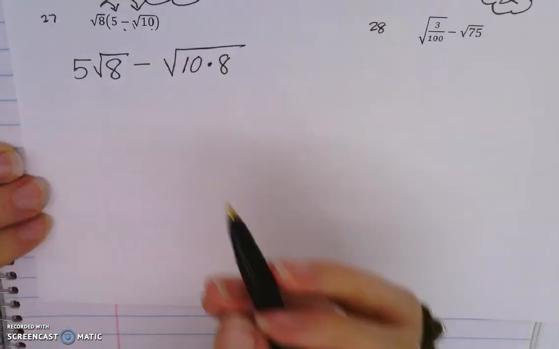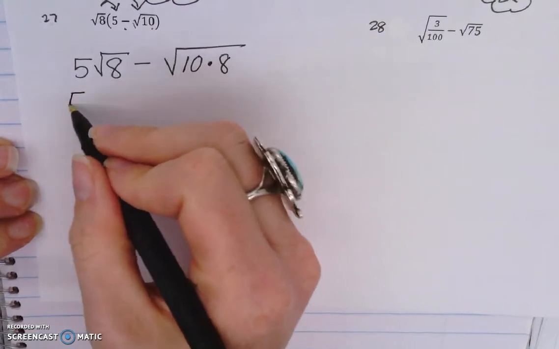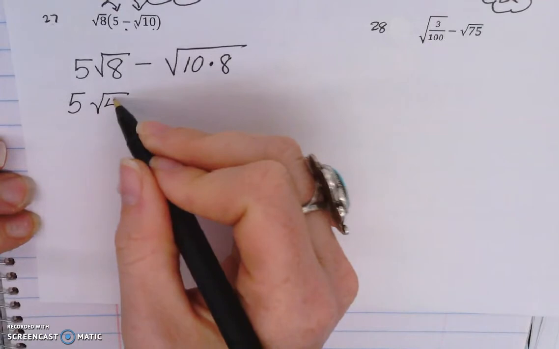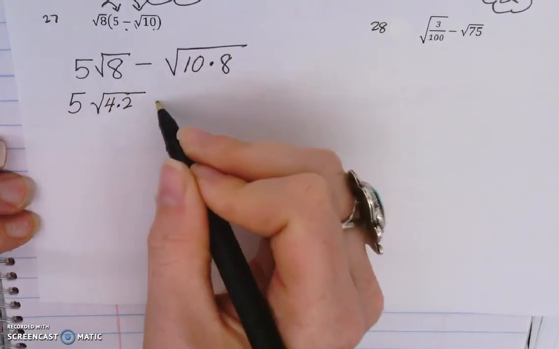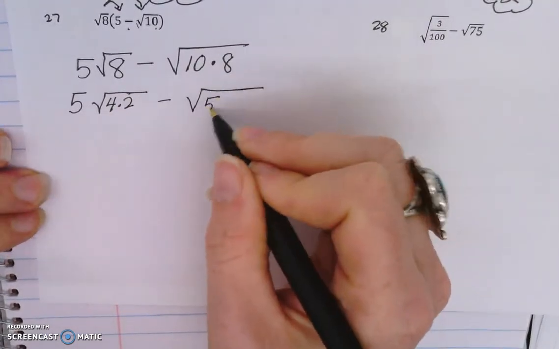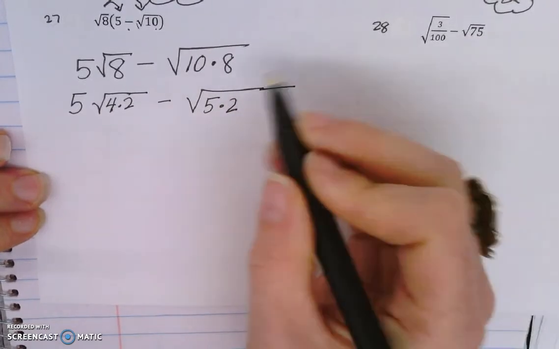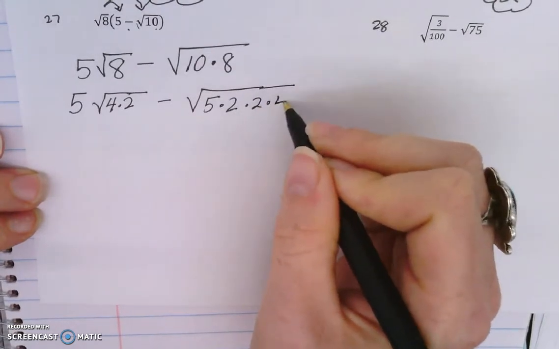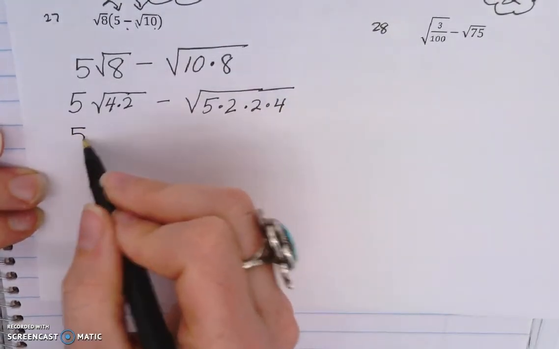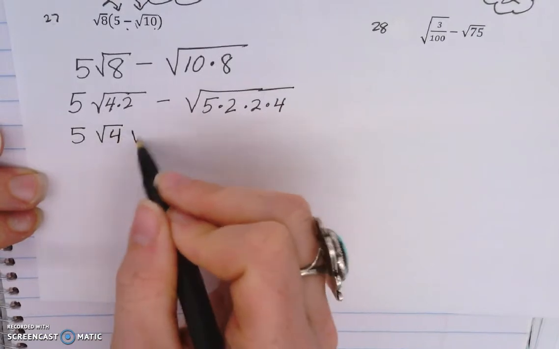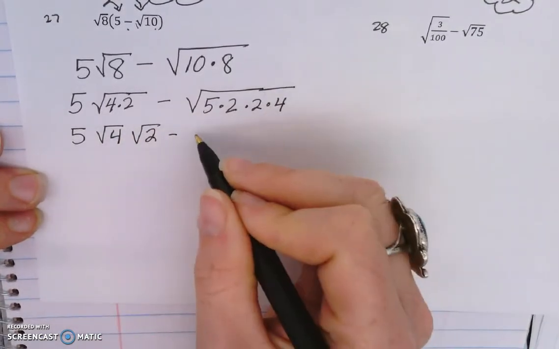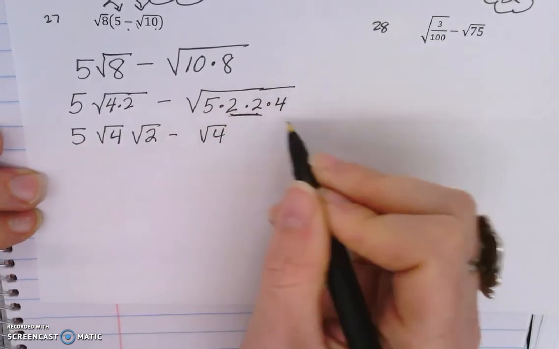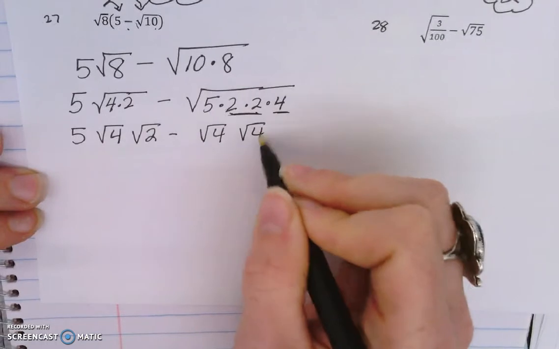Square root of 8 is a very common radical we run into, and maybe you have it memorized now that it's 2 radical 2, but just in case you don't yet, this is 4 times 2, radical 8, minus, let's break up 10 into factors of 5 times 2, and break up 8 into its factors of, you guessed it, 2 times 4. So now I can think about this as 5 square root of 4 times square root of 2, minus, I'm going to rewrite this as 2 times 2 is 4, so square root of 4. Oh, there's another square root of 4, square root of 5.